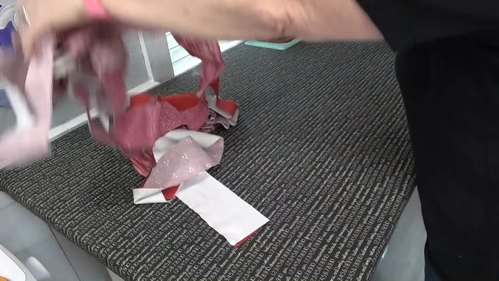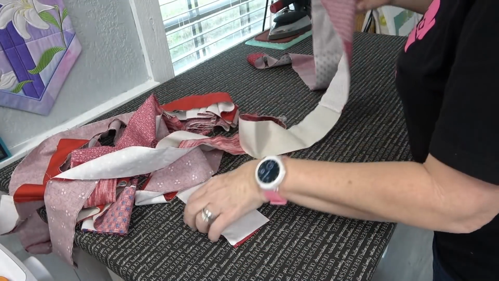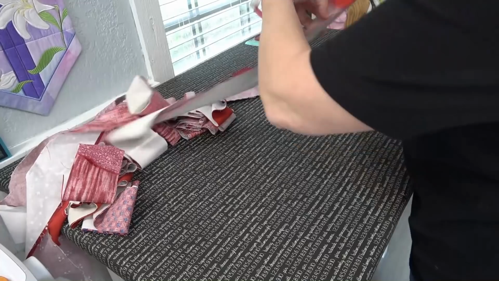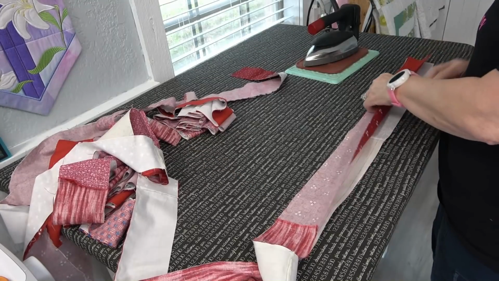All right, so now I need to iron this to the dark. I'll go ahead and start on this end.